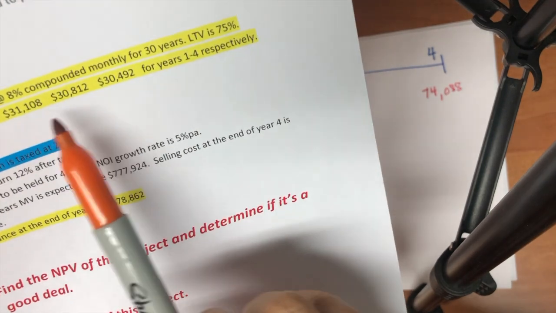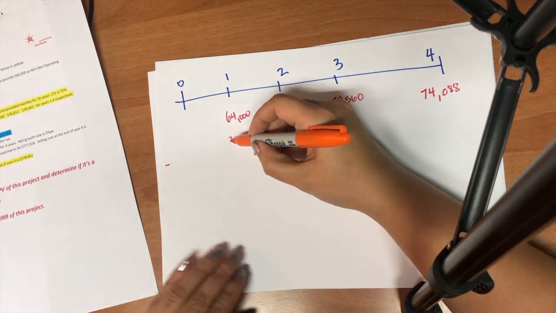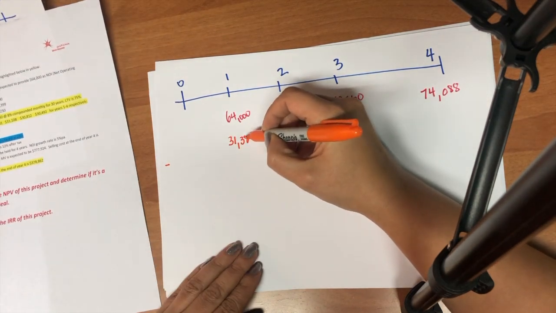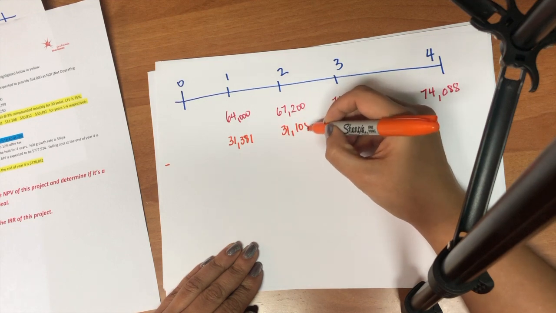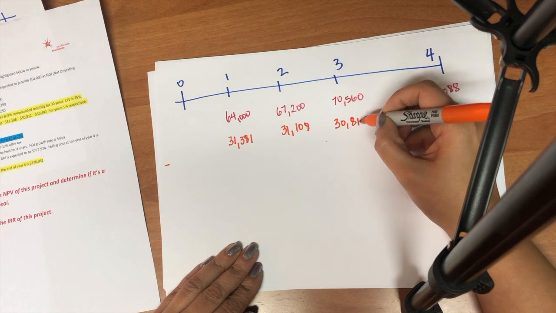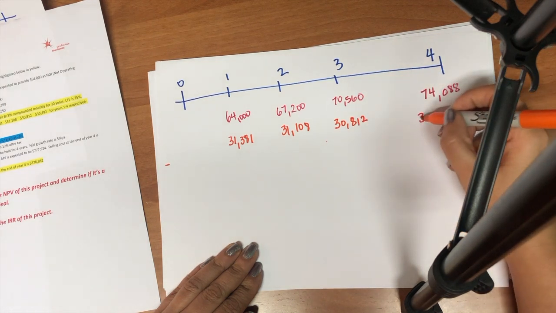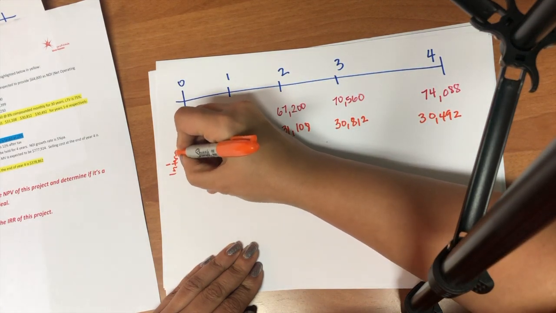So I have these for every year, and I'm going to copy them down here. So I will just copy the interest, 31,108, 30,812, and 3492. Okay, so this is the interest.